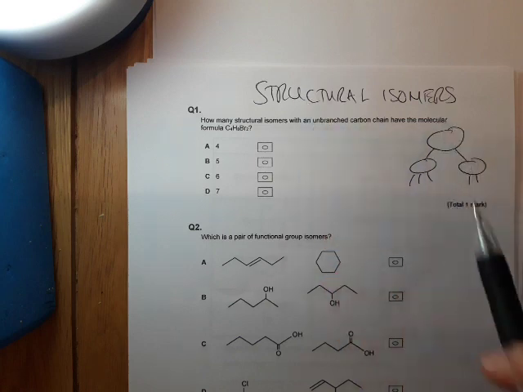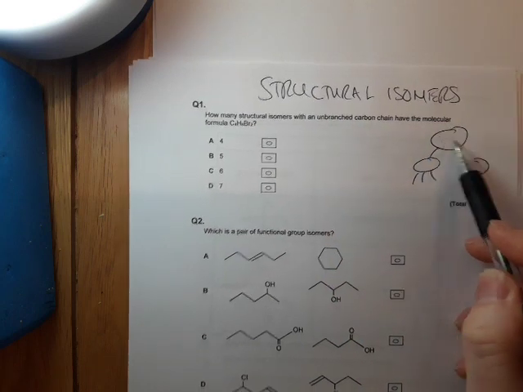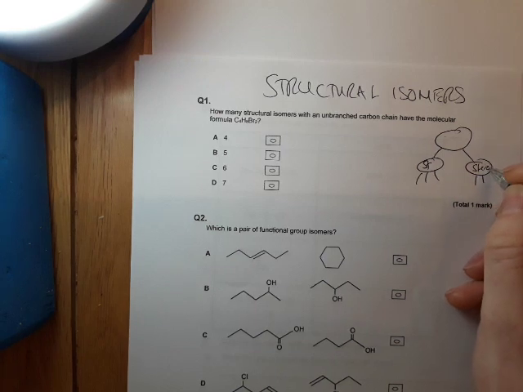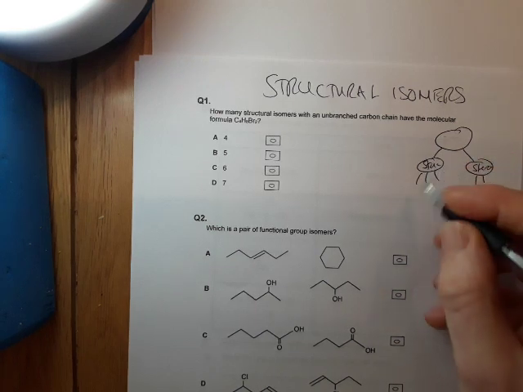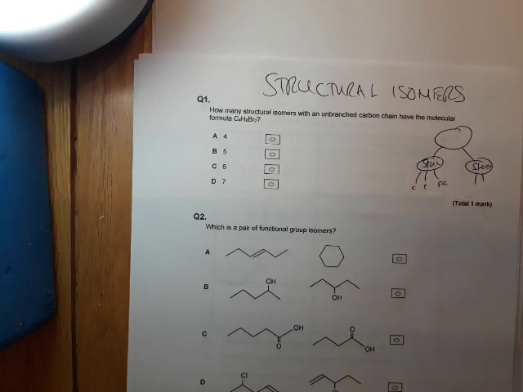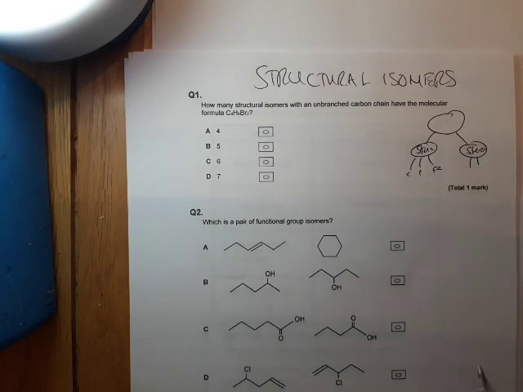Right, we're dealing with structural isomers. There are two types of isomerism that we looked at in the exam, structural and stereo. There are three types of structural: chain, position, and functional group. Okay, so that's what we've done so far.